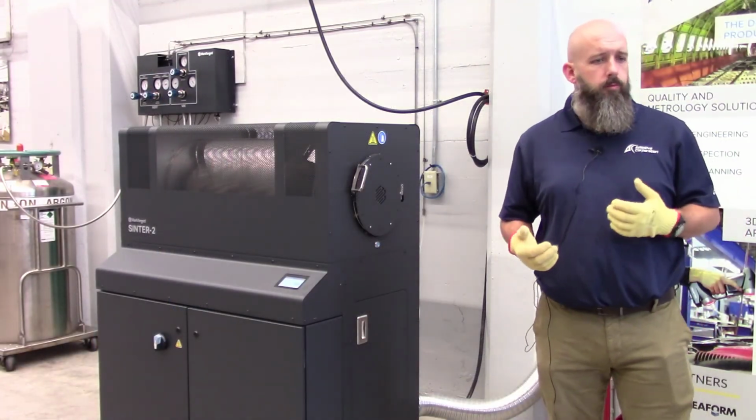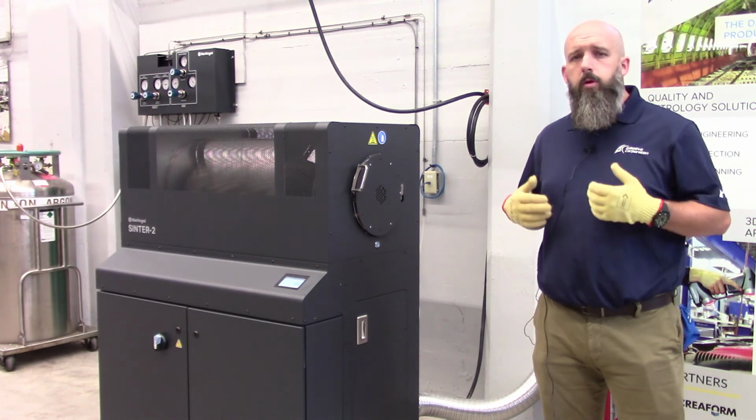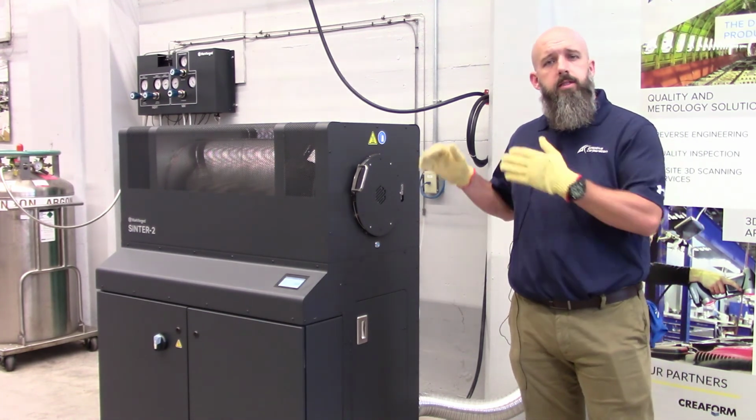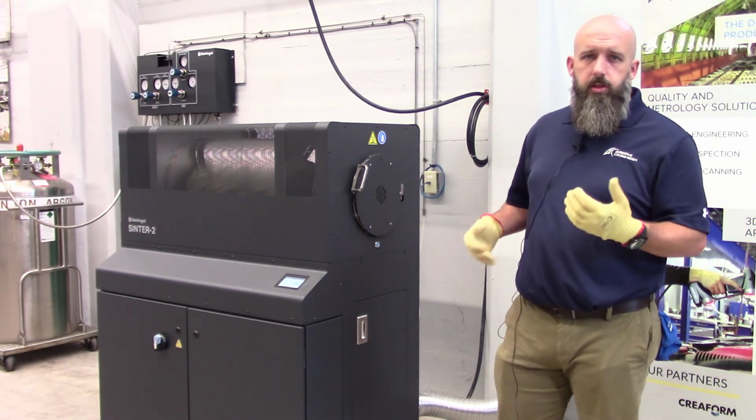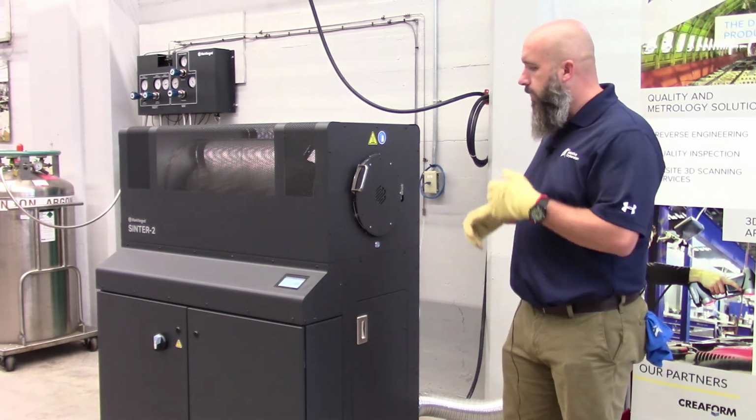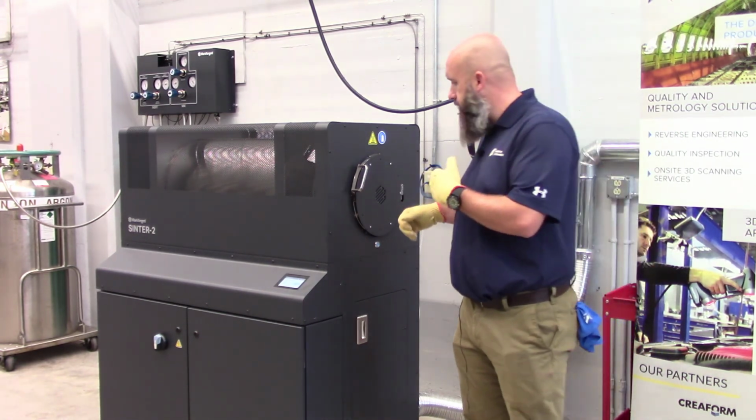Okay, so as I've described before, the part's now in the brown state. Once we verify this, we can then sinter the part. As was mentioned, it's usually roughly around 24 hours. Our part's complete, and we're now going to remove this from the sinter.